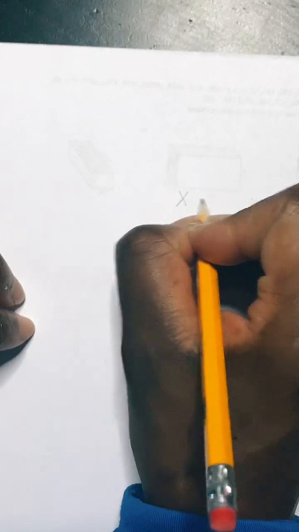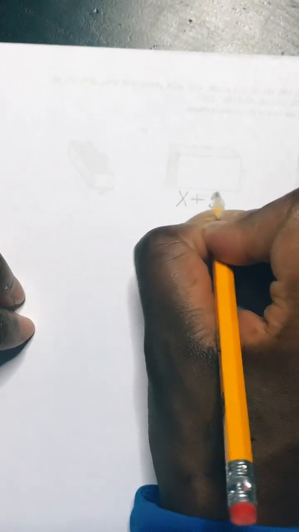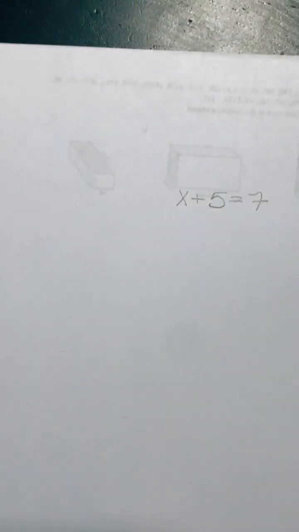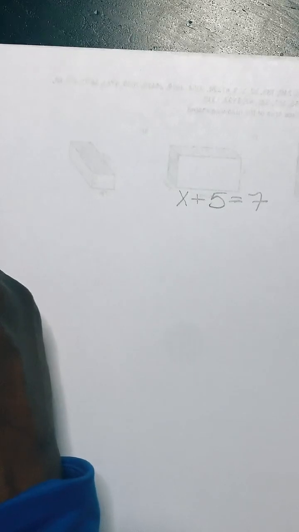So what do you mean, like, x plus 5 equals 7? Okay. That's what I'm trying to do. I have to do a test to get into nursing. Yes, the math is what's getting me.